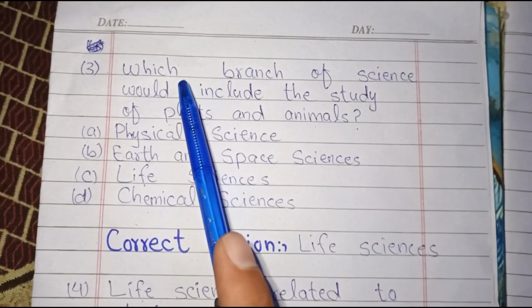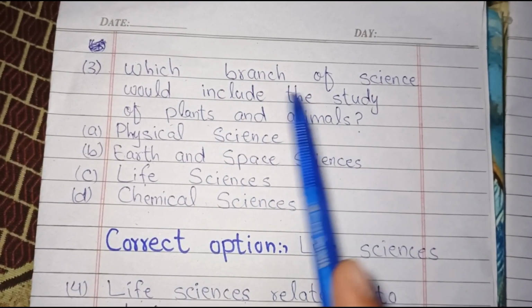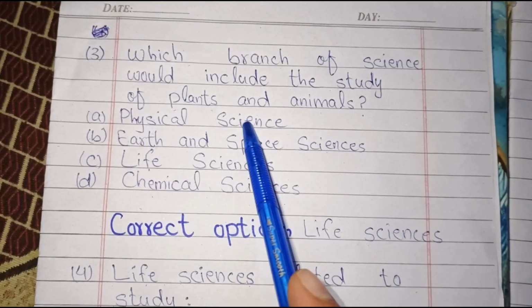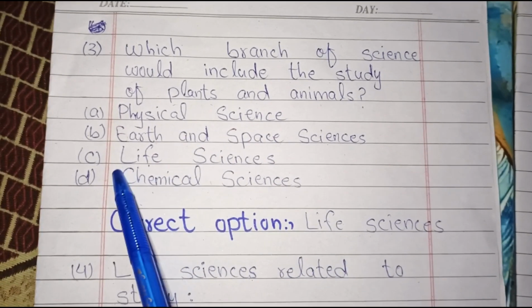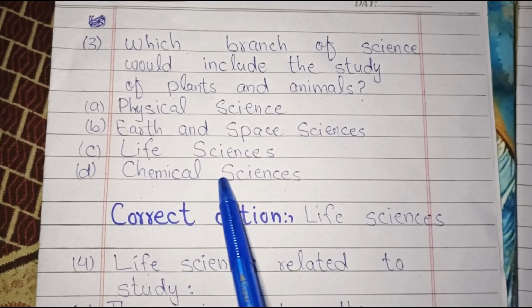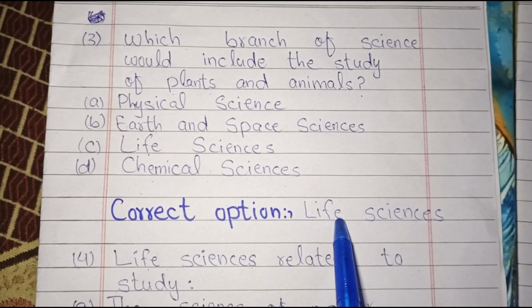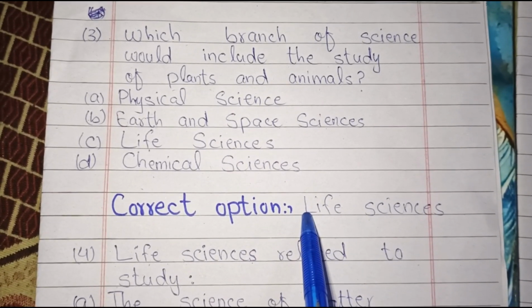Third MCQ is: which branch of science would include the study of plants and animals? A option is physical science, B option is earth and space sciences, C option is life sciences, D option is chemical sciences. And the correct option for this MCQ is life sciences. Life sciences is the correct answer.